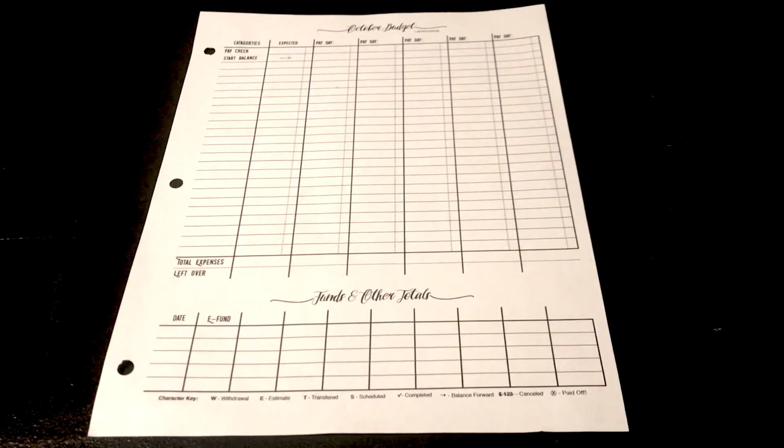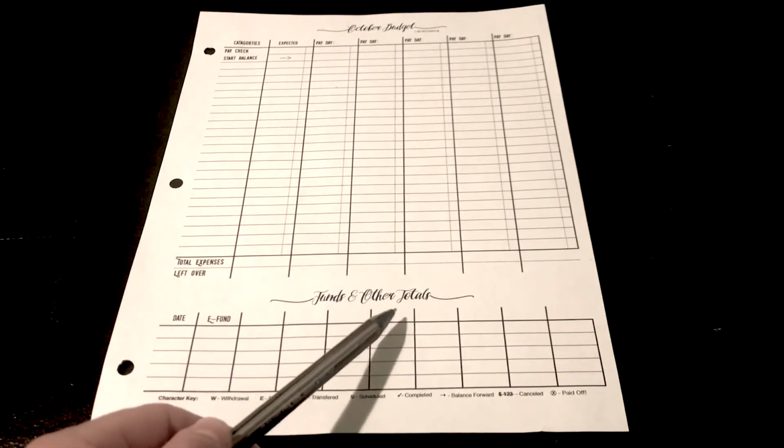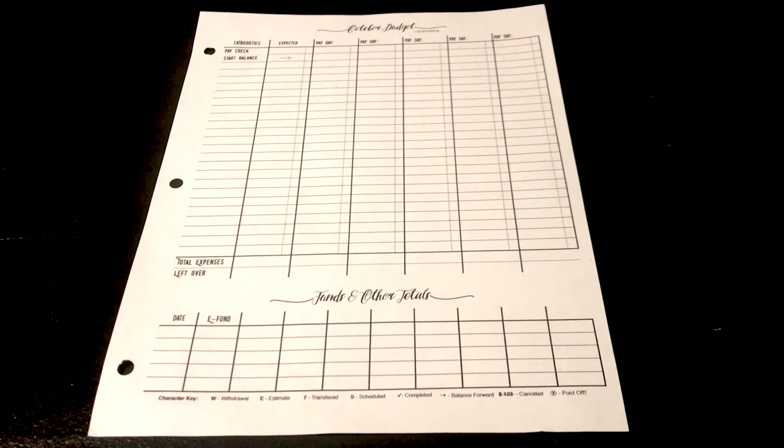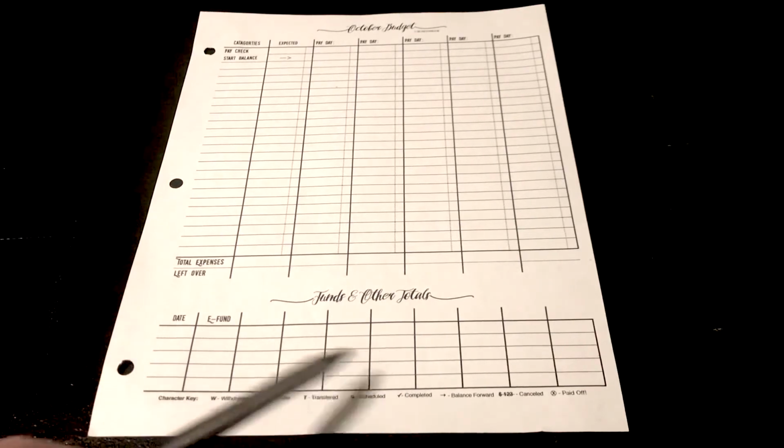First thing I want to do is point out some important points of the monthly or weekly budget. First off, I made sure that you could 3-hole punch the side and fit it in a binder. Another thing that I added was a place at the bottom where you can keep track of all your funds and other totals. That's something that became really important to me over the years as I was learning how to budget, was knowing how much money I had in each of my funds.